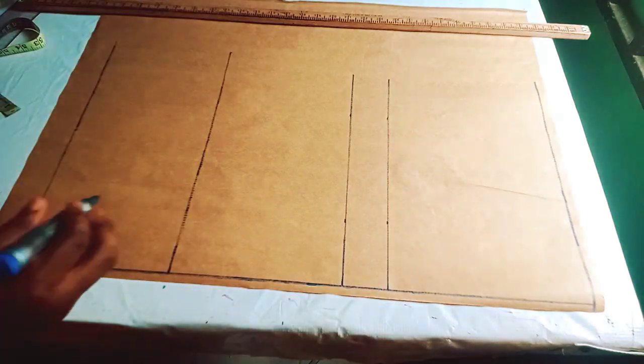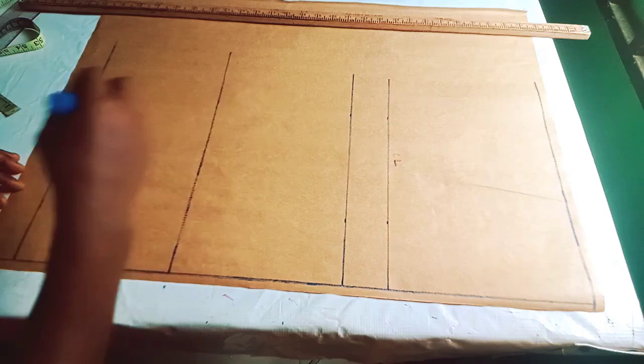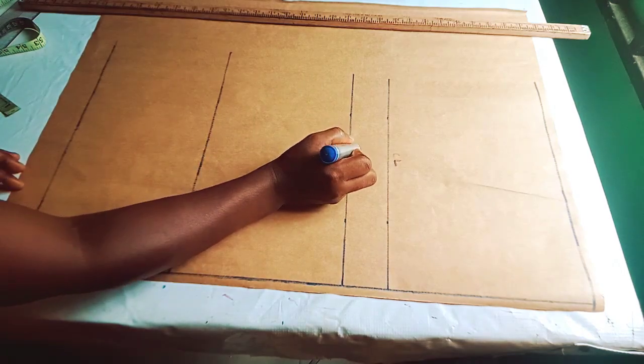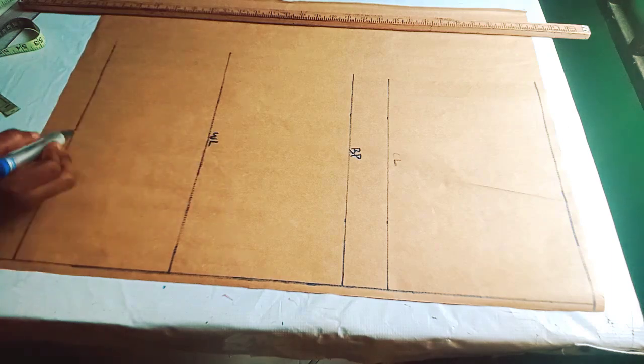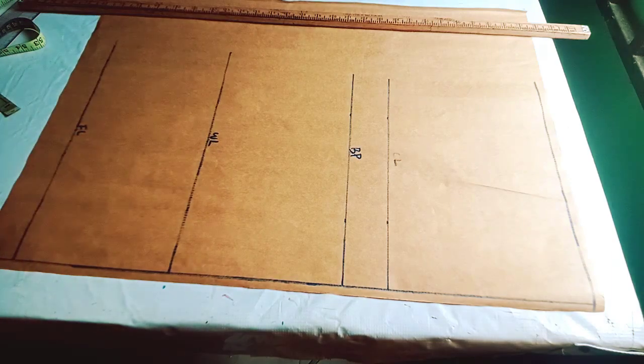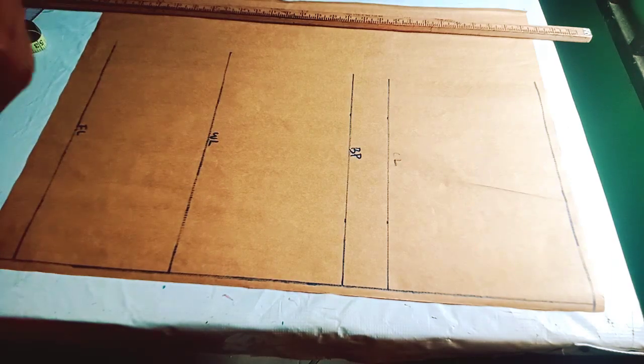I'm just going to label chest line, bust point, waistline, full length.